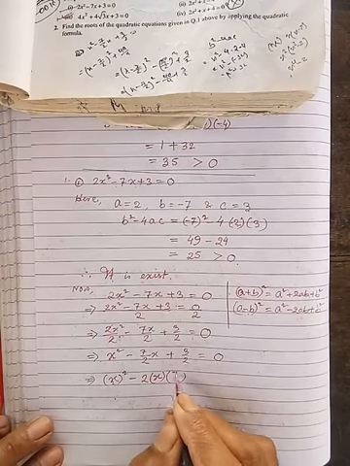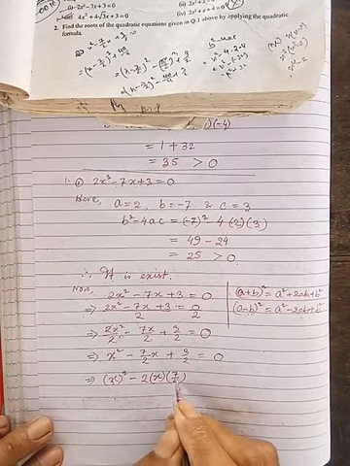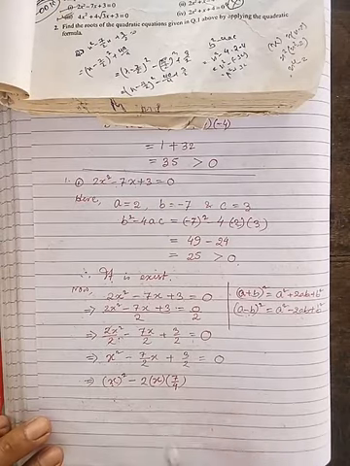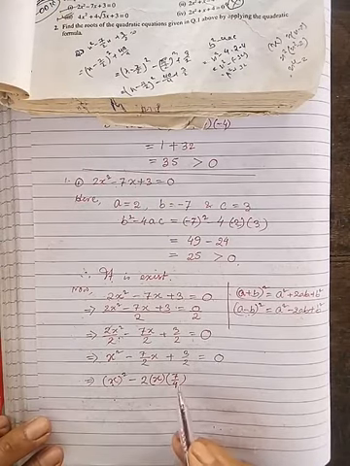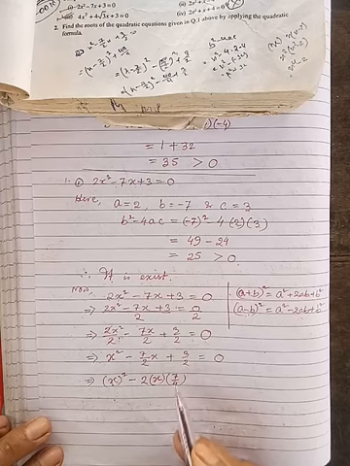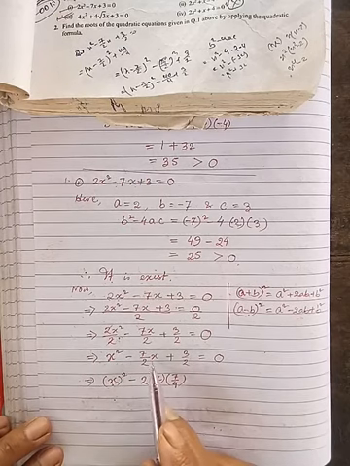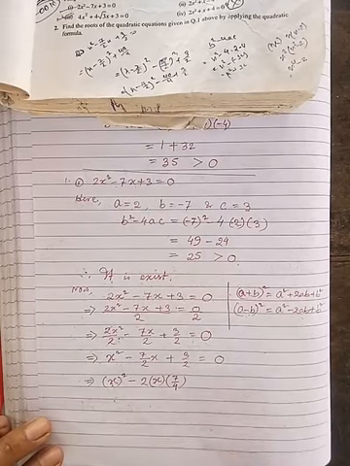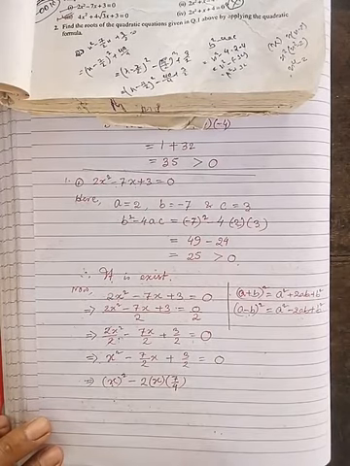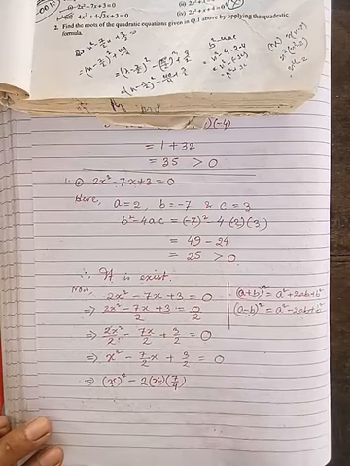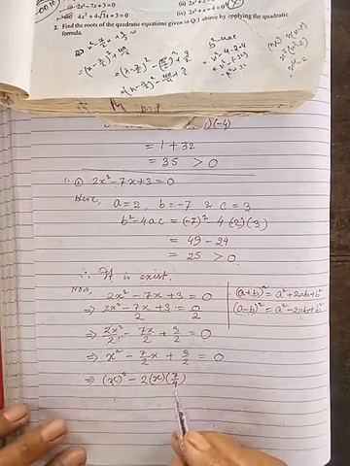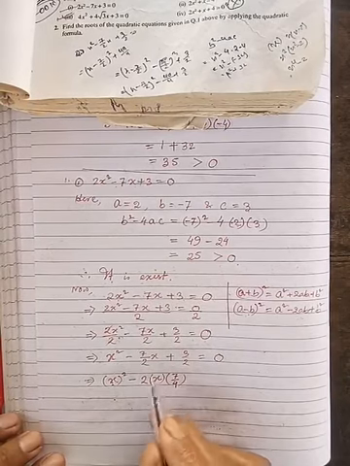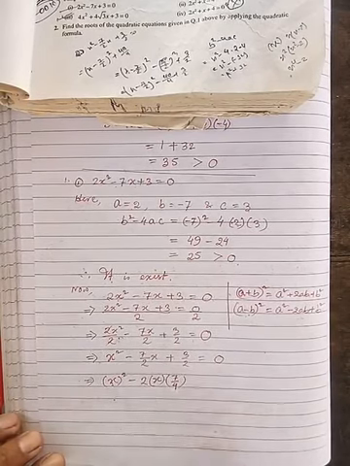If I put 7 by 4 here, then what can we get? 2 goes for 2 times. 7 by 2 into x, we will get this value, only if I put 7 by 4. So you have to adjust this b value. So it should be 7 by 4, so that after reducing and multiplying, we get 7 by 2x.